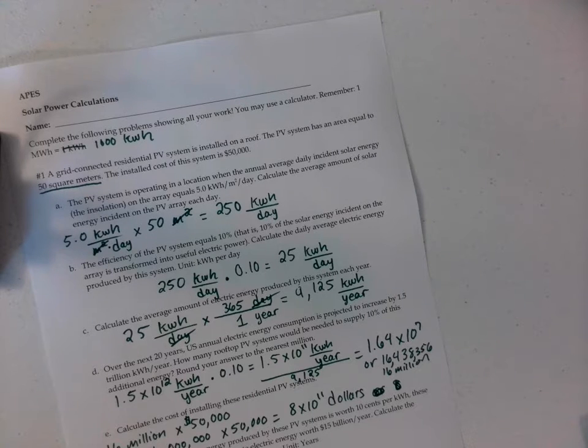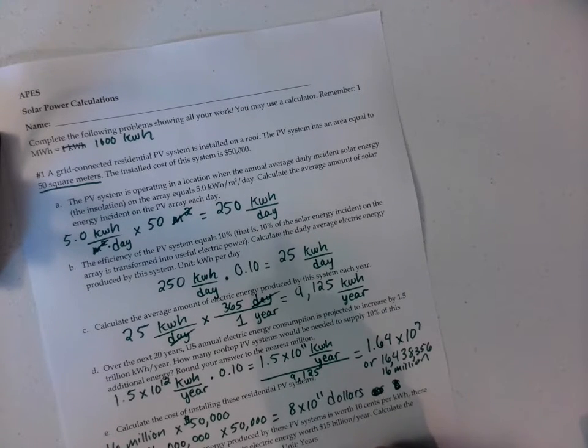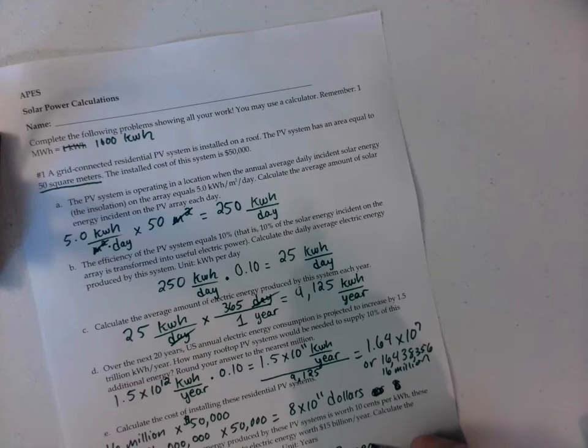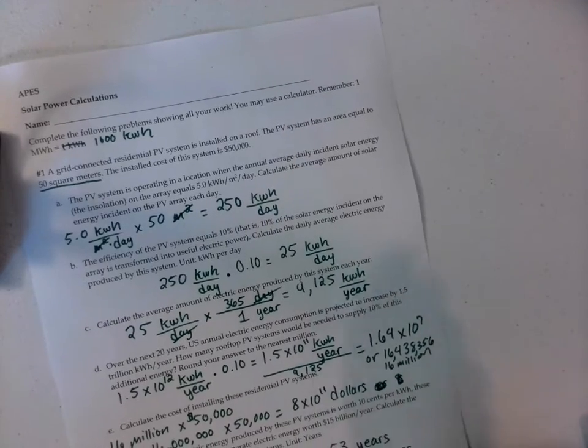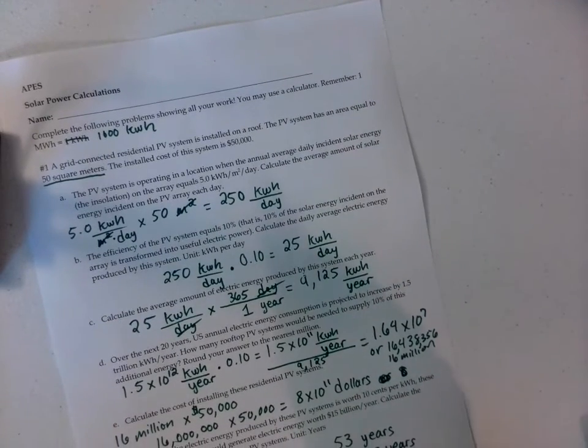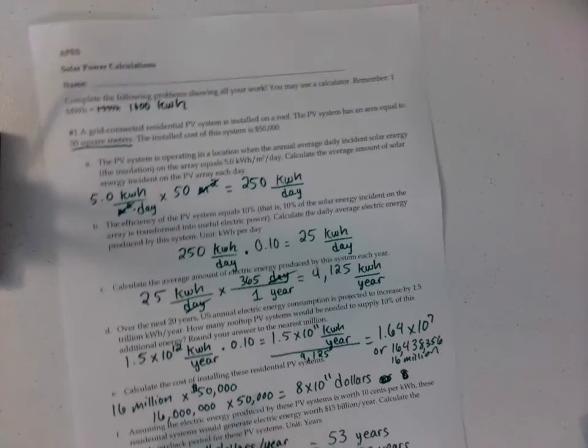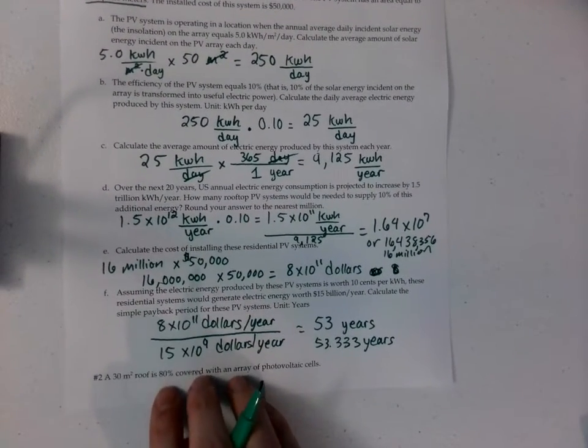The answer that I have here says it's going to take them about 53 years. Technically it's 53.333 years, but it says round to the nearest number of years. So it's going to take them about 53 years to pay this back.